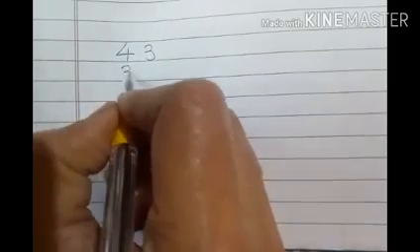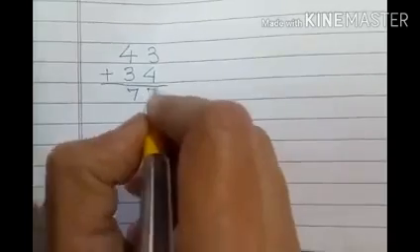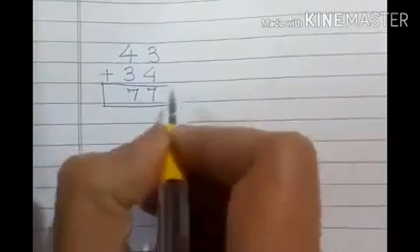Now let's see how to get these magical numbers. Suppose a number is 43. If I interchange the digits, it will become 34. I'll just put 4 here and 3 this side. So it will become 34. And when I add these two numbers, I get 77. And this 77 is that magical number which is read the same from both sides.